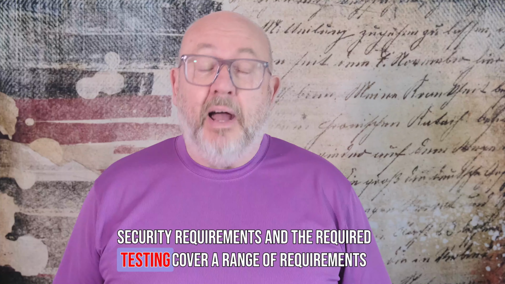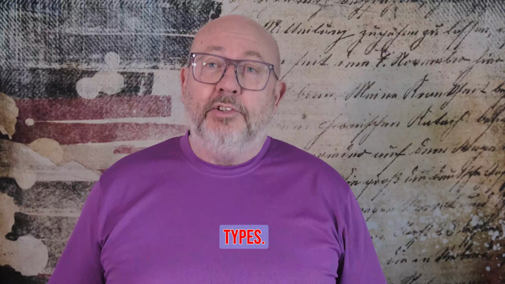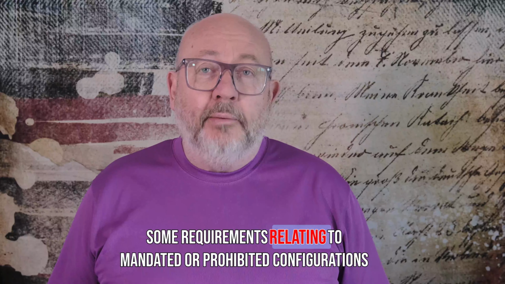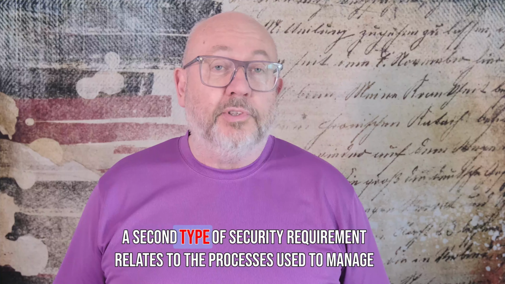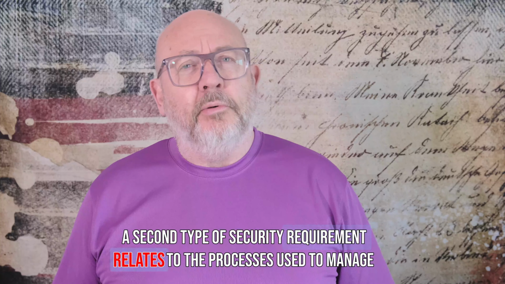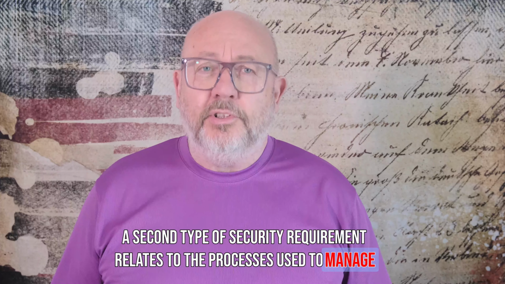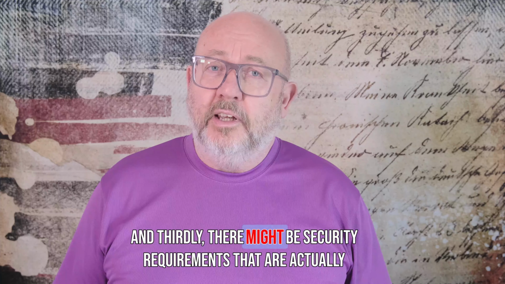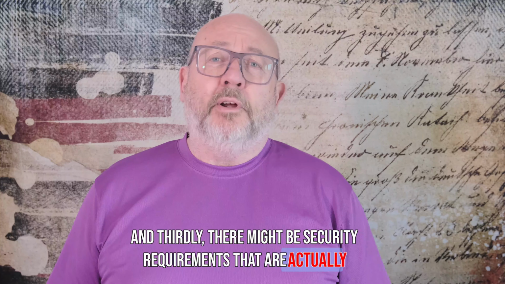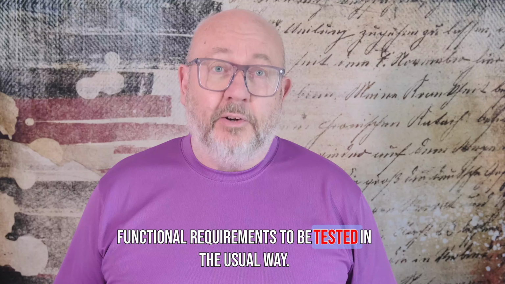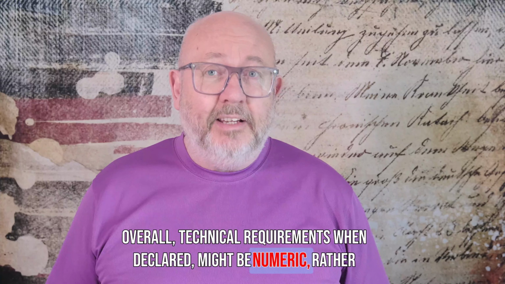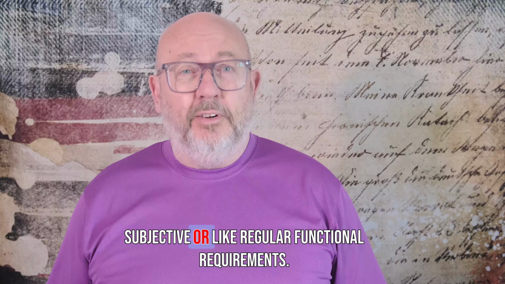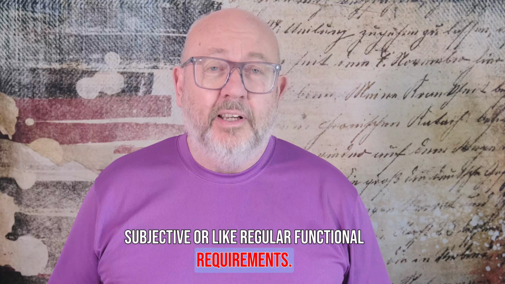Security requirements and the required testing cover a range of requirement types. Some requirements relating to mandated or prohibited configurations can be checked by tools. A second type of security requirement relates to the processes used to manage security operations. And thirdly, there might be security requirements that are actually functional requirements to be tested in the usual way. Overall, technical requirements when declared might be numeric or rather subjective or like regular functional requirements.